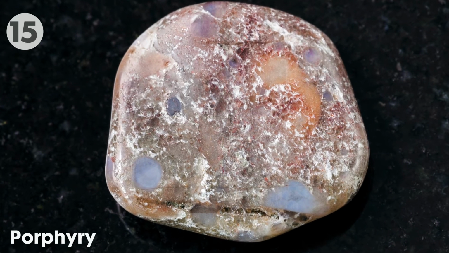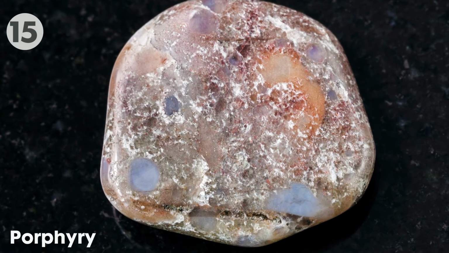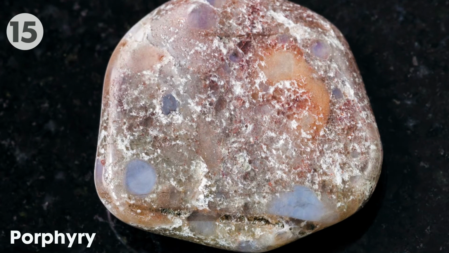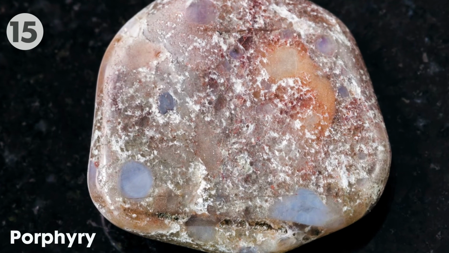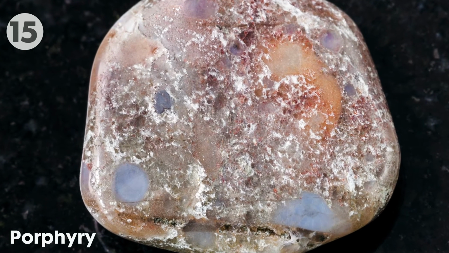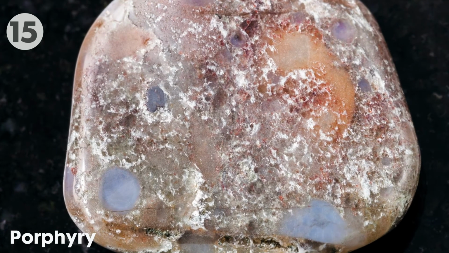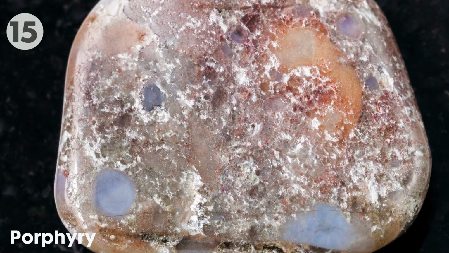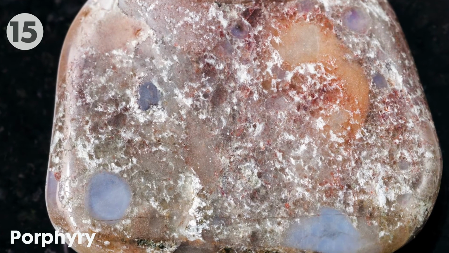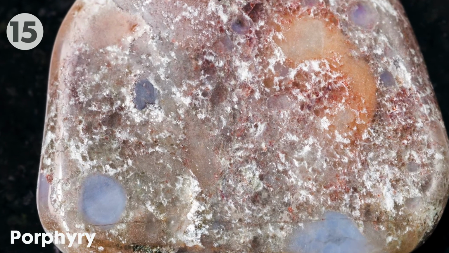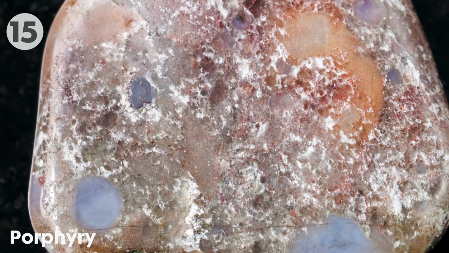Number 15. Porphyry. Porphyry can come in many different colors. Black, red, pink, and tan are some of the common ones. Its most distinguishing characteristic is that it can have many large crystals fused inside of it. The larger crystals are sometimes made of quartz or other igneous rocks.